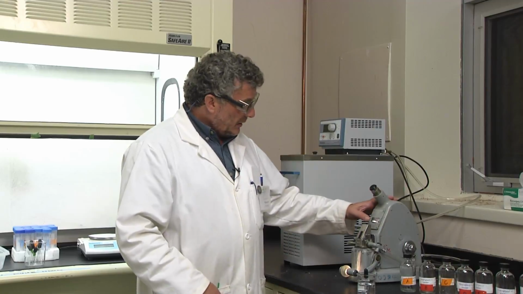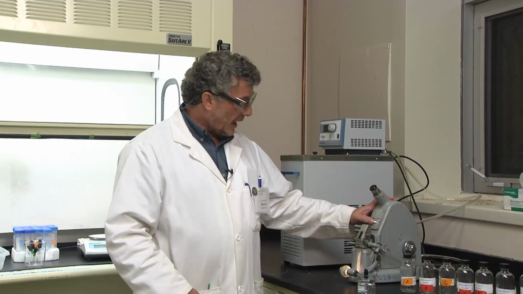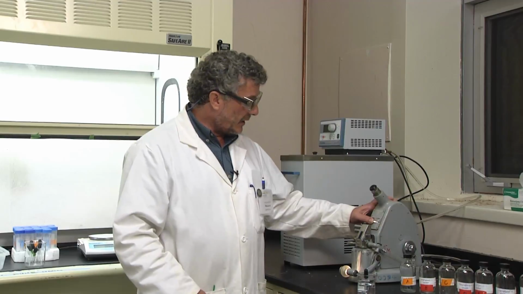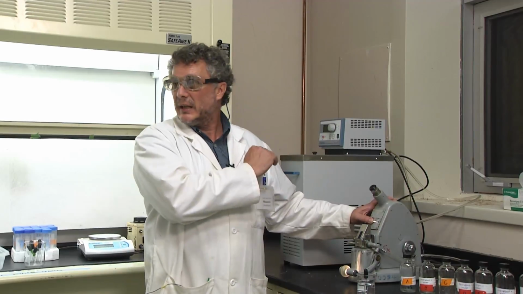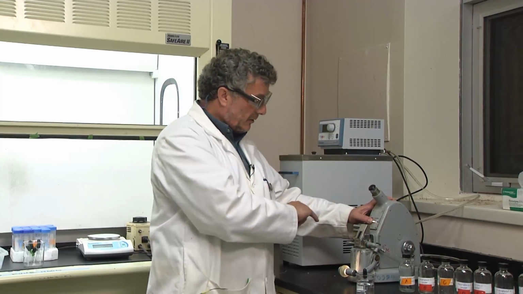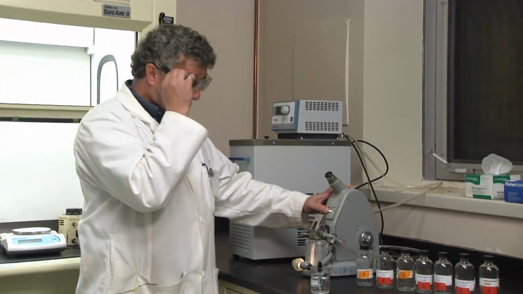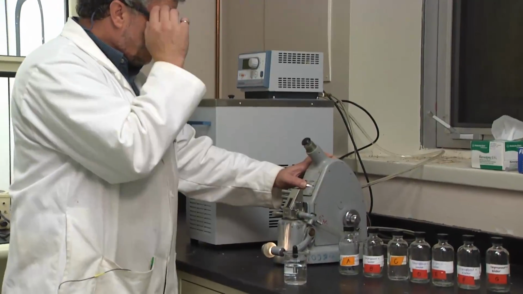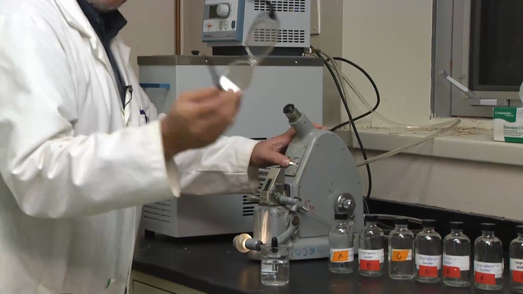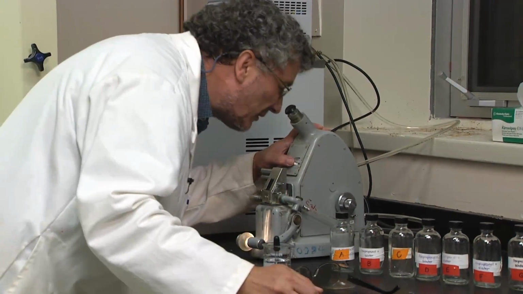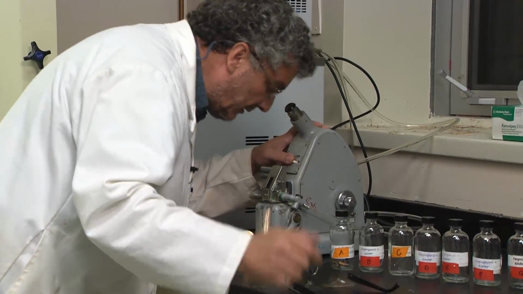This dial here is going to allow you to first find a sharp line through this eyepiece here. So first thing I'm going to do, I'm going to remove my safety glasses for a moment, because I wear glasses and then I cannot do it if I don't.